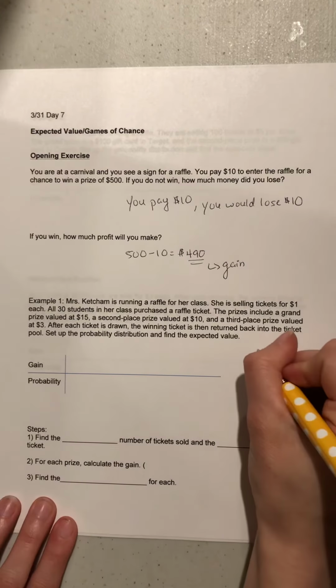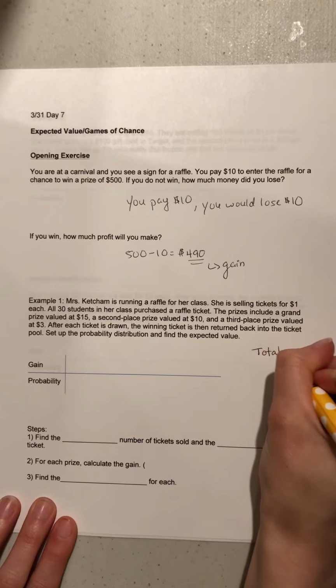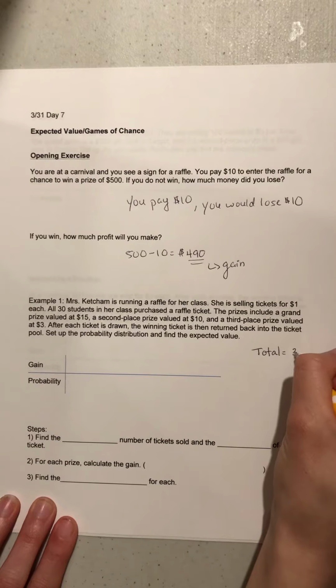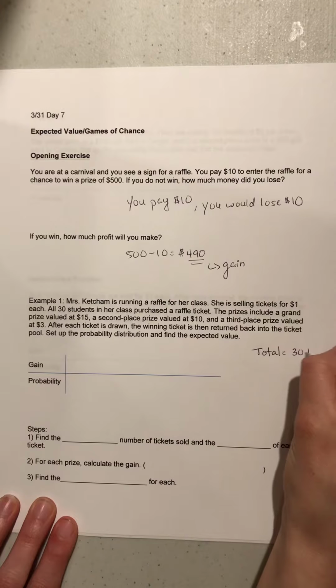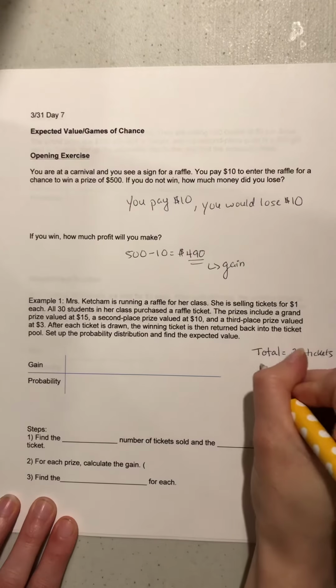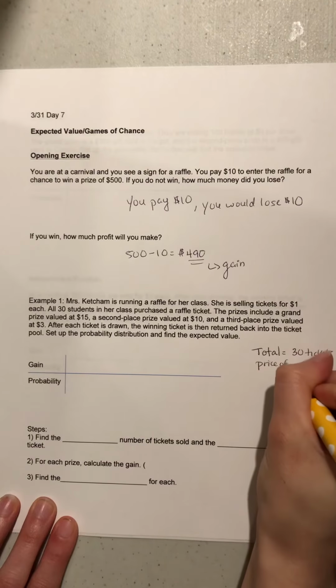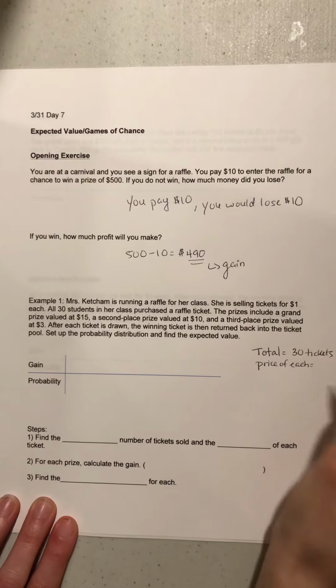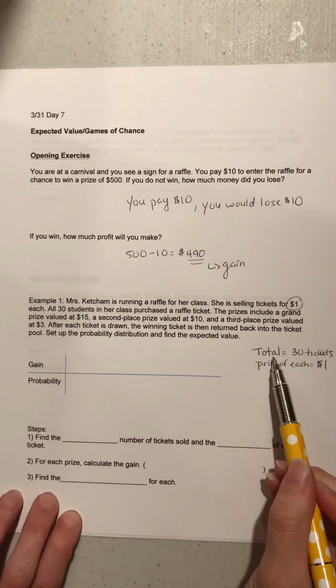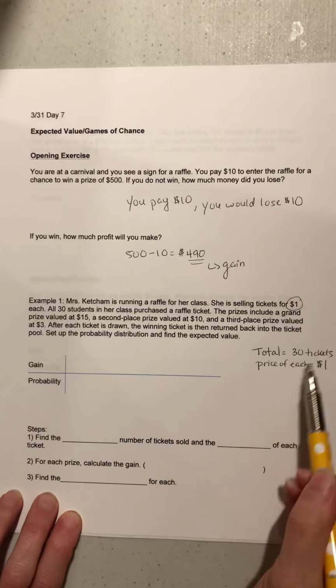So the first thing I want you guys to do is write the total amount of tickets that are being sold. In this case, all 30 students purchased a raffle ticket, so the 30 tickets are the amount of tickets that were sold. So that's what you're going to write first. You're also going to write the price of each ticket. The price of each ticket right here is $1, so we're going to write $1.